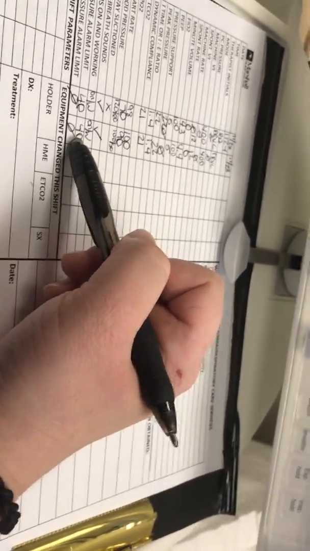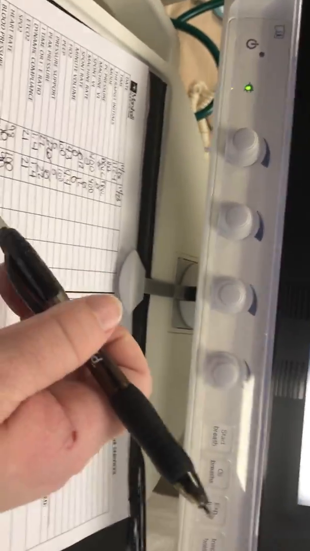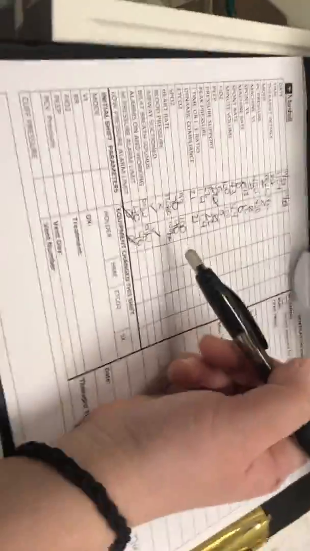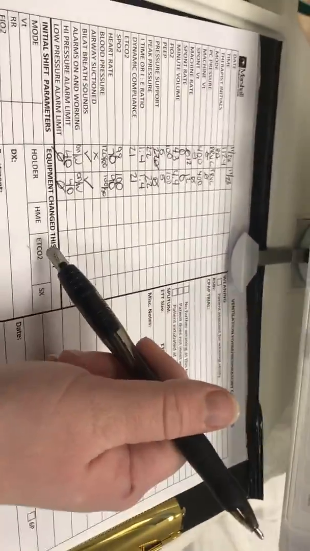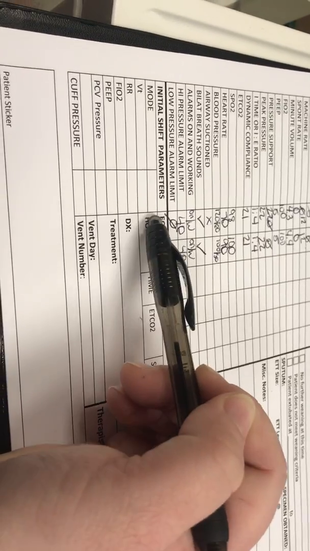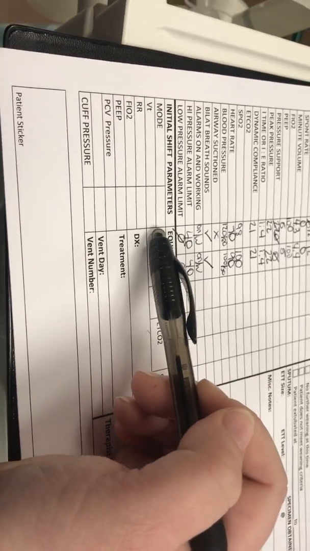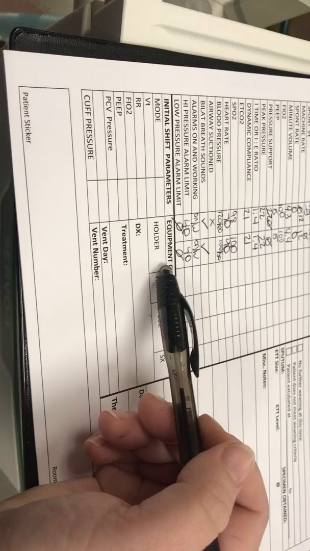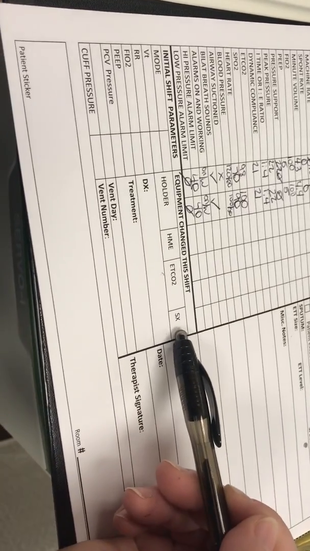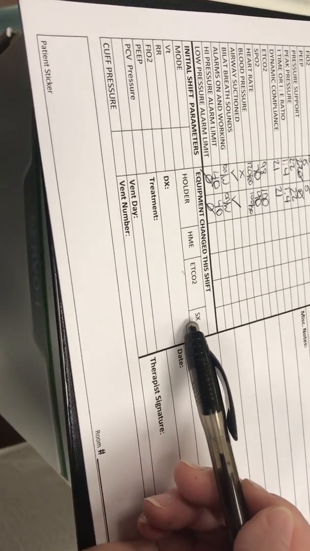Make sure the alarms are on and are working, and check the high and low pressure limit, which the low pressure limit isn't able to be set on this vent, so it's always going to be an X through the box. Alright, so right here I put my initial parameters that I started with. I would check or circle if I changed any equipment.